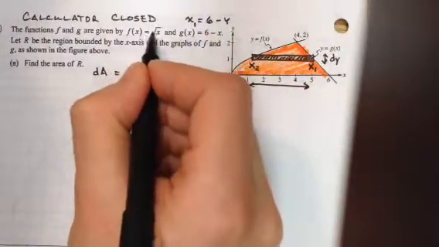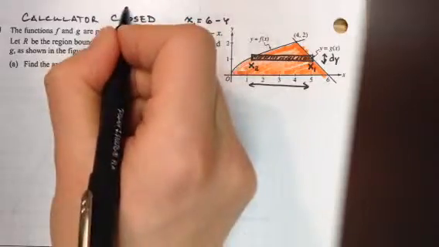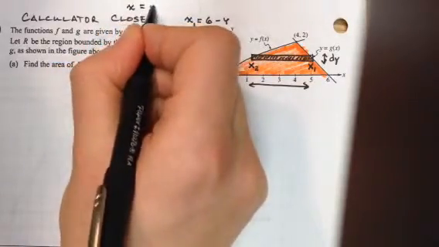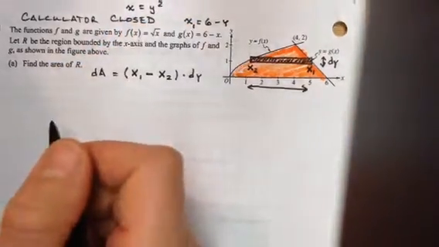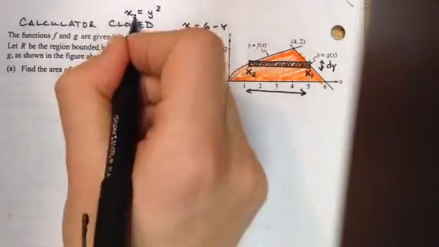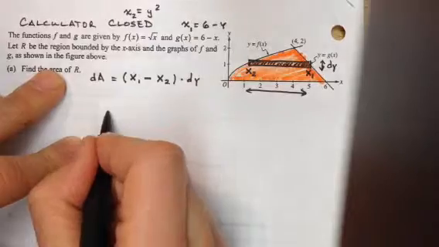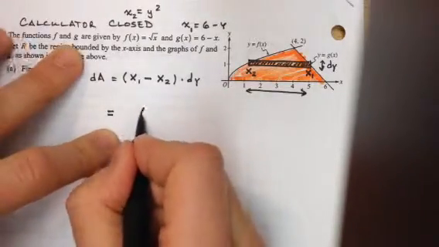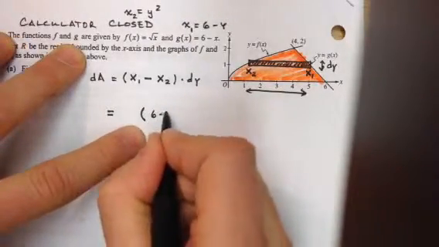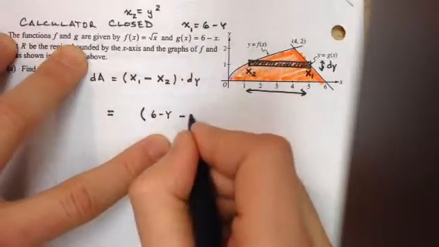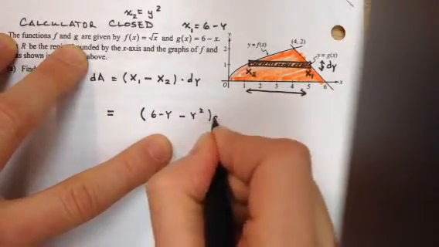Likewise, if y is equal to the square root of x, then x is going to be equal to y squared. And that would be x2, that curve. So when I rewrite this, I'm going to write this as 6 minus y minus y squared dy.